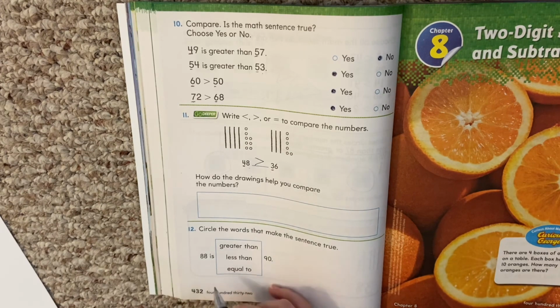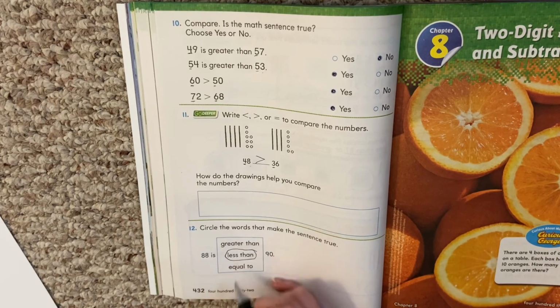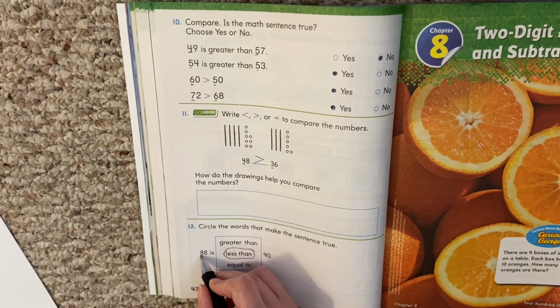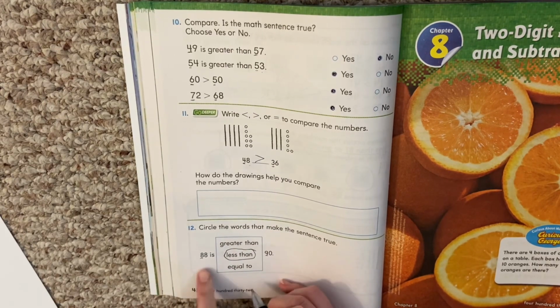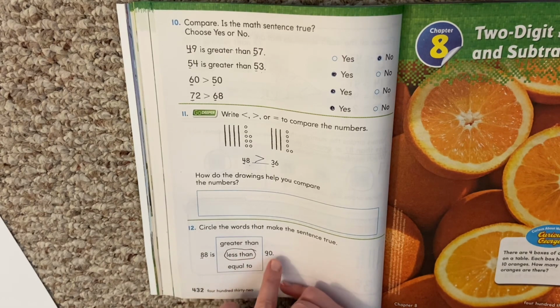All right. 88 is less than 90. That's 8 tens, 9 tens. 8 is less. 88 is less than 90.